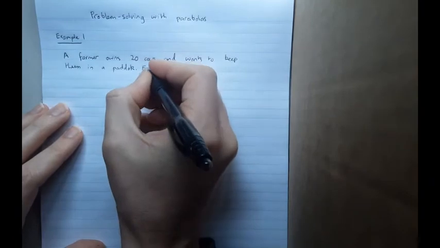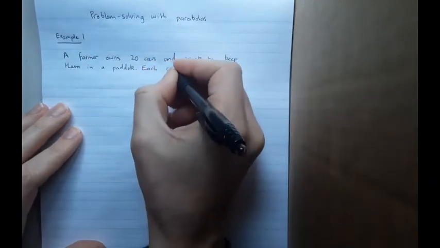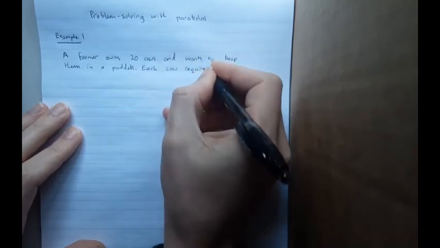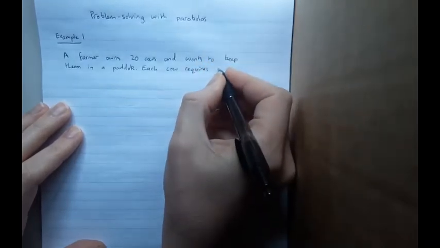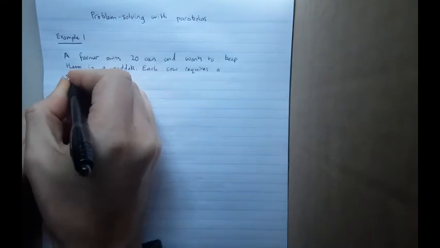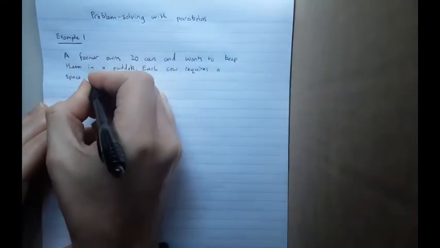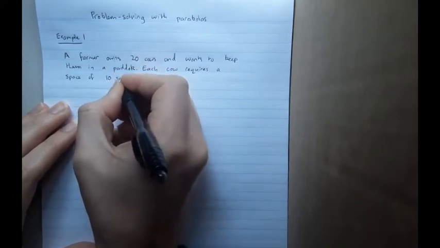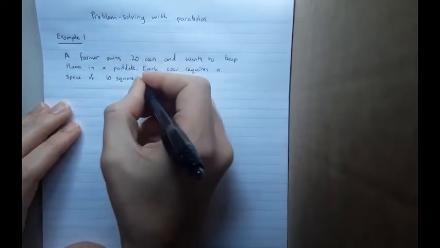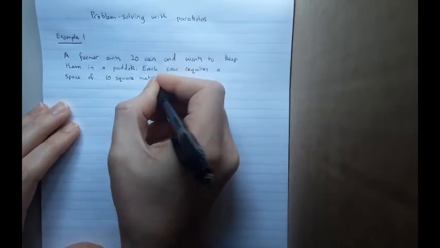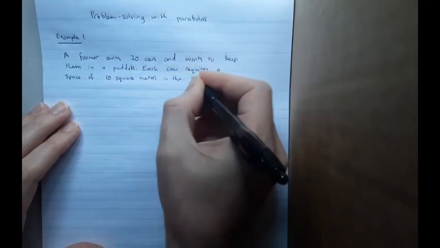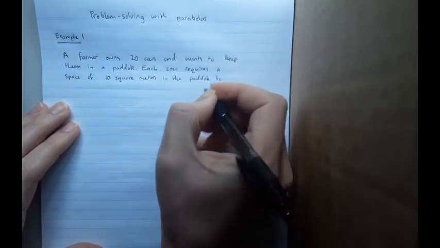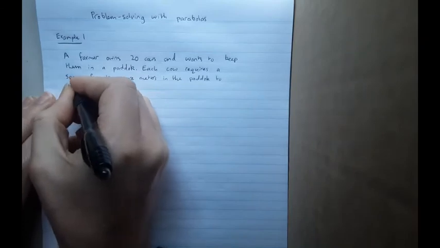Each cow requires a space of 10 square meters in the paddock to ensure there is enough grass.